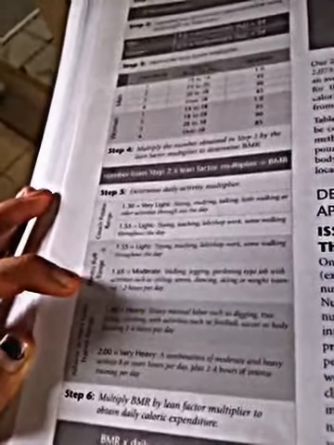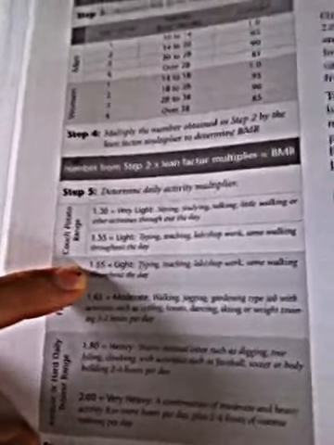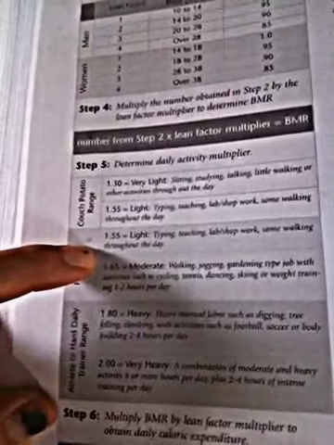Then fitness buff, which I guess most of you guys could be. A light fitness buff includes typing, teaching, some walking throughout the day as well.